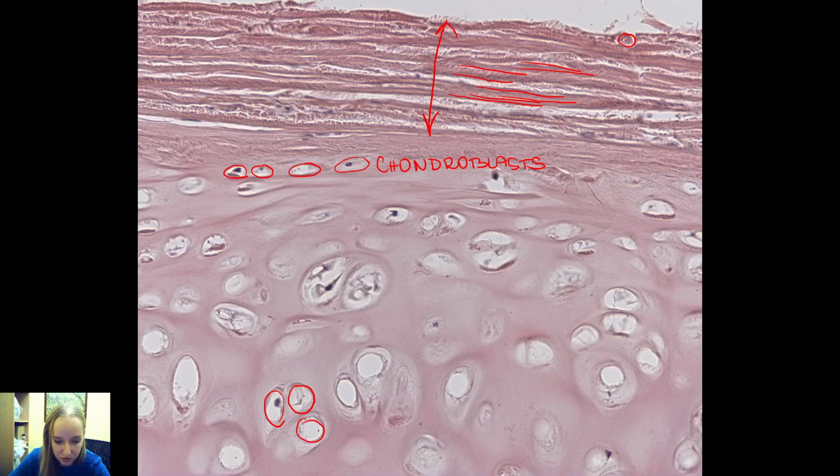Sometimes we are not able to see the nucleus. The nucleus is this dense thing right here. And they are forming an isogenous group right here. Or these guys are forming isogenous groups together. And don't forget, chondrocytes are able to divide also, and that's why there are so many of them in this one place.